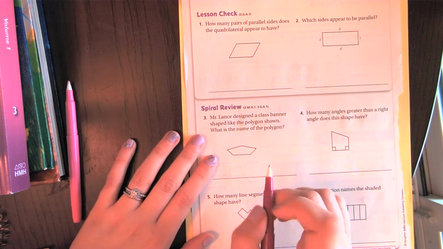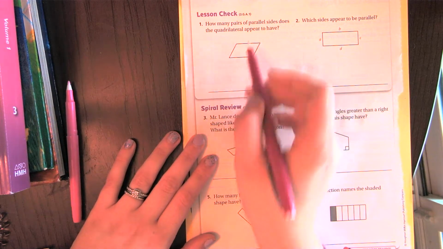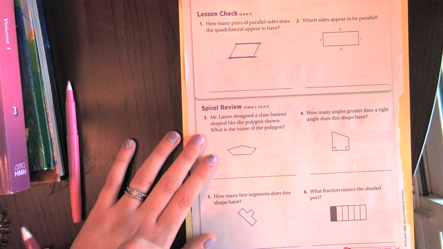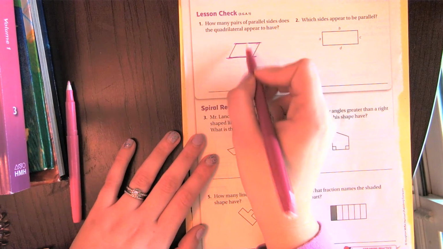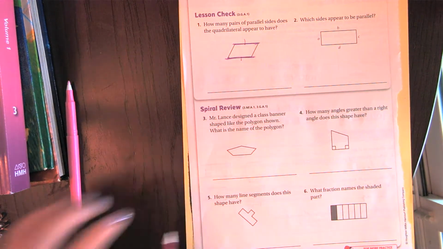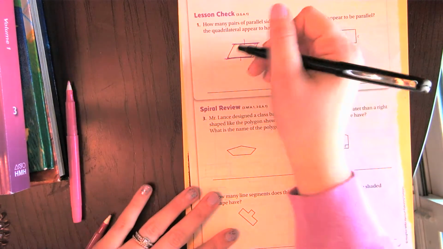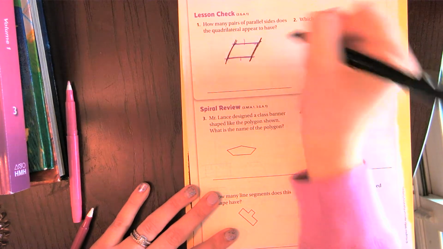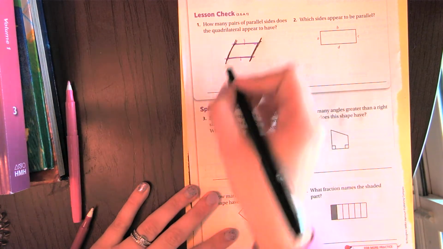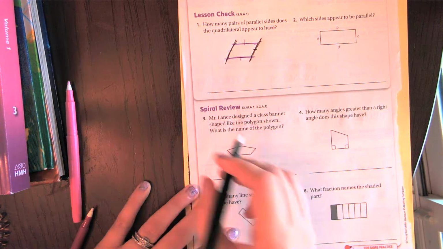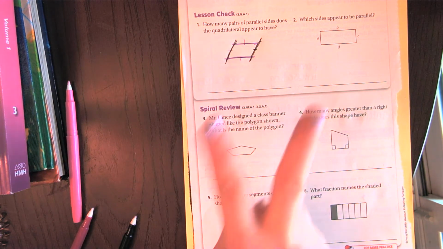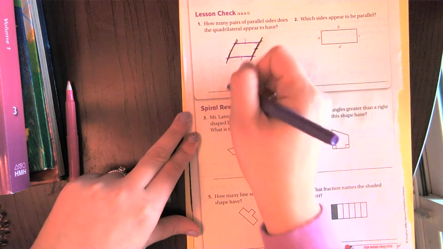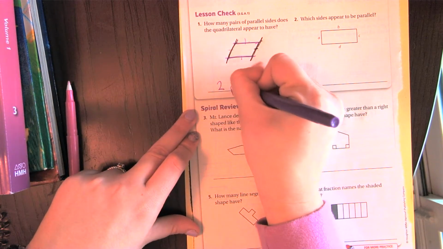How many pairs of parallel sides does the quadrilateral have? So let's look at the top and the bottom first. Top and the bottom. Are they ever going to touch? They will not. So those 2 are parallel. And let's look at our sides now. One side, second side. Are they ever going to touch? Nope. There's parallel. So how many pairs? Remember, a pair means 2. So this is a pair. And this is a pair. So there are 2 pairs.